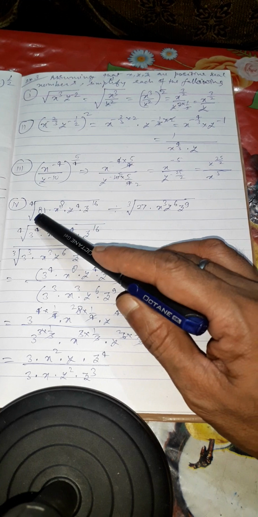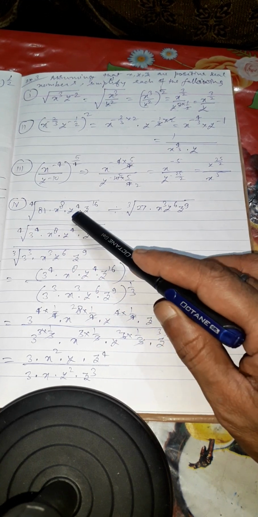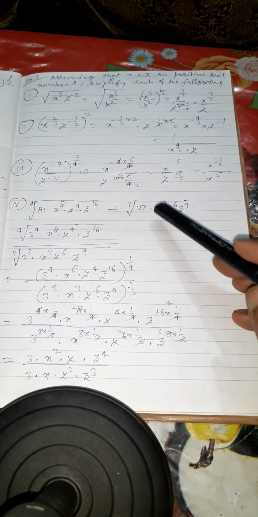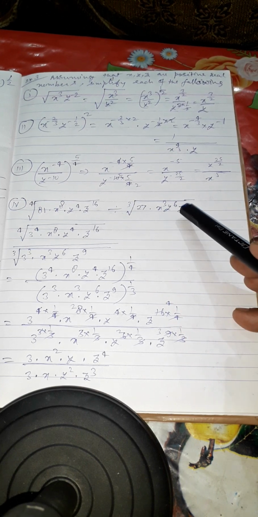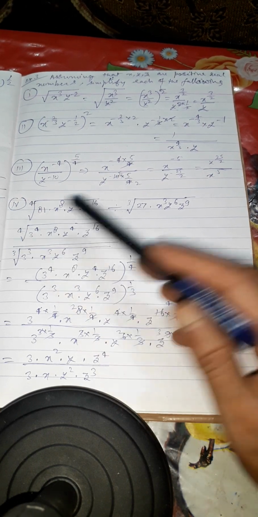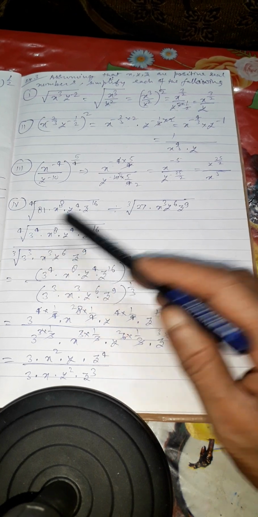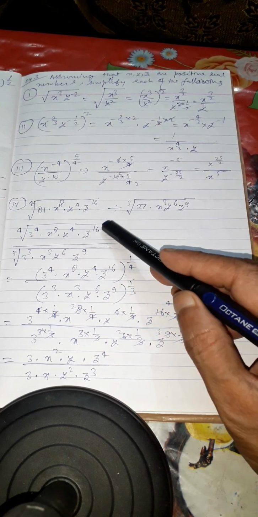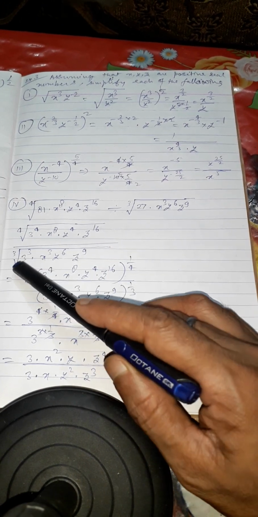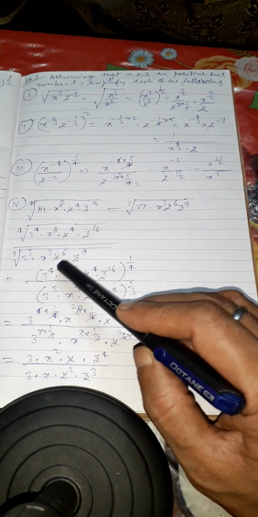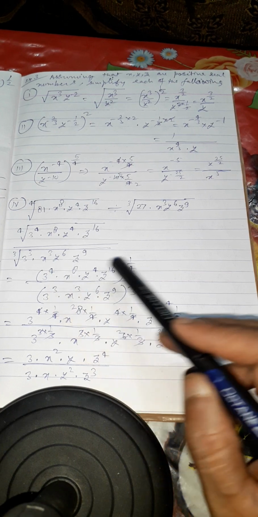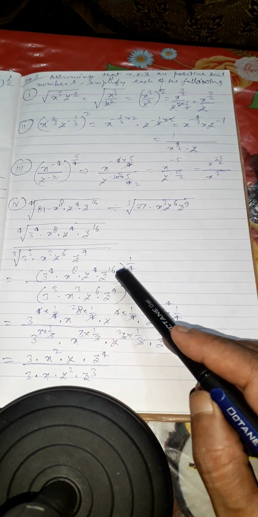Is the fourth root of 81 x to the power 8, y to the power 4, z to the power 16 divided by the cube root of 27 x to the power 3, y to the power 6, and z to the power 9. Fourth root of 81 is 3 to the power 4, x to the power 8, y to the power 4, z to the power 16, and we take this in the numerator place. Then 27 is 3 to the power 3, x cube, y 6, z 9, in the denominator.